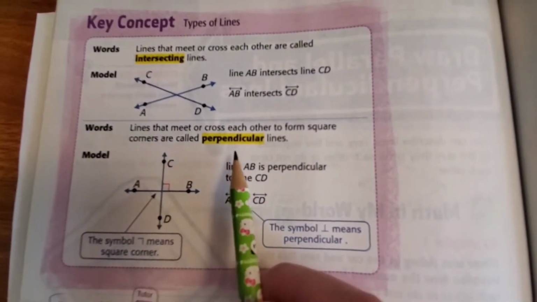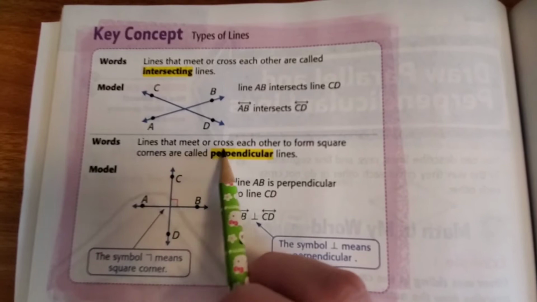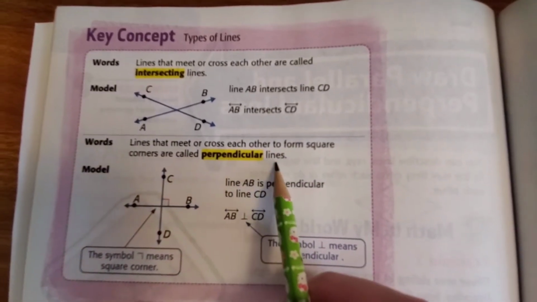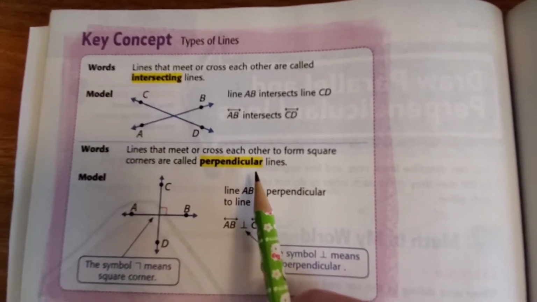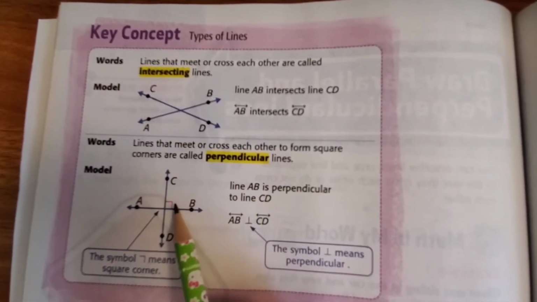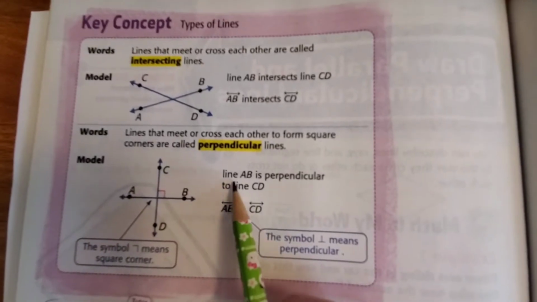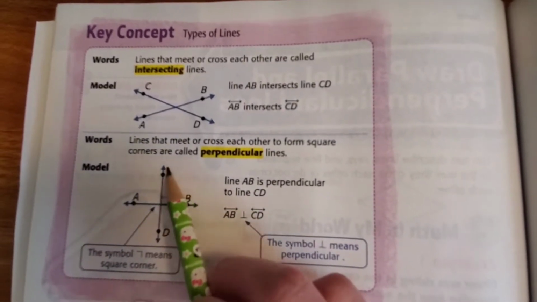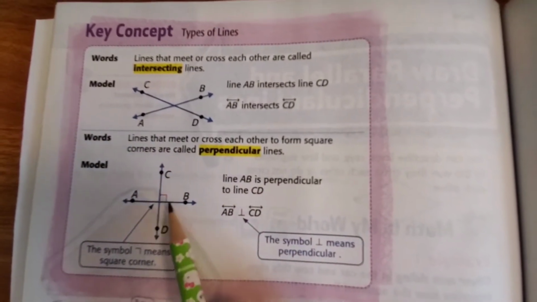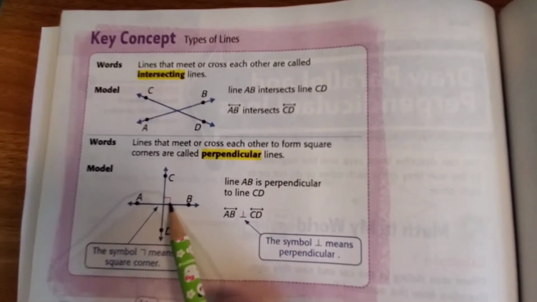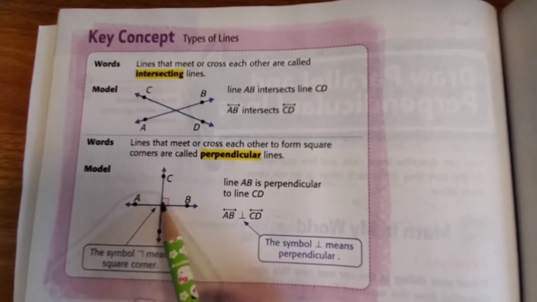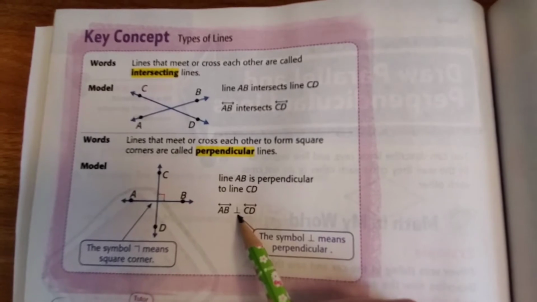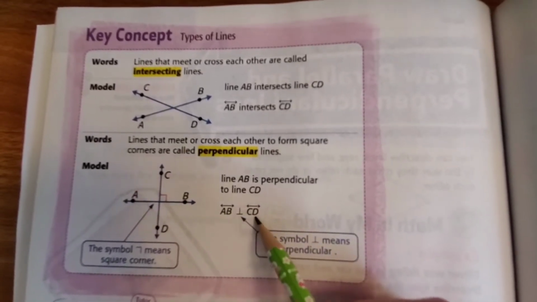We're also going to talk about perpendicular lines. Lines that meet or cross each other to form square corners are called perpendicular lines. So perpendicular lines, they cross and they cross at a 90-degree angle. Okay, so line AB is perpendicular to line CD, and this symbol means it's a square corner and that they're crossing at exactly 90 degrees. Okay, so this is the symbol that means perpendicular. Line AB is perpendicular to line CD.